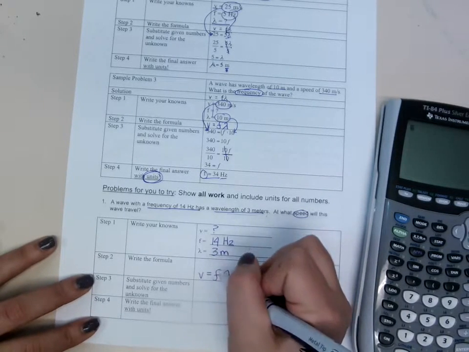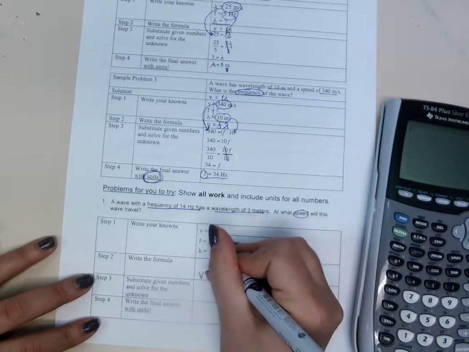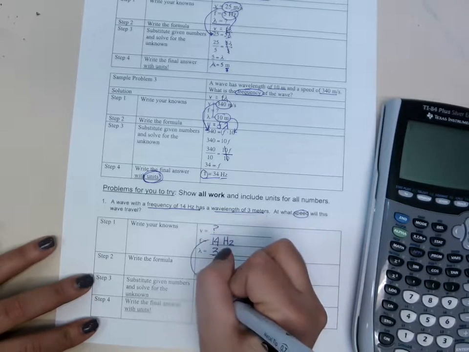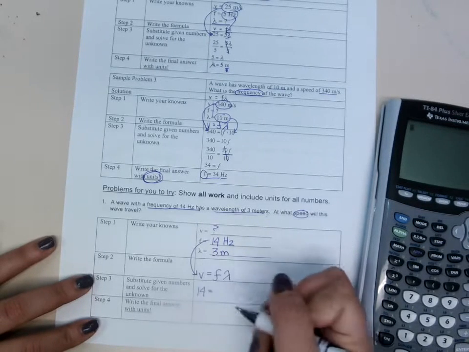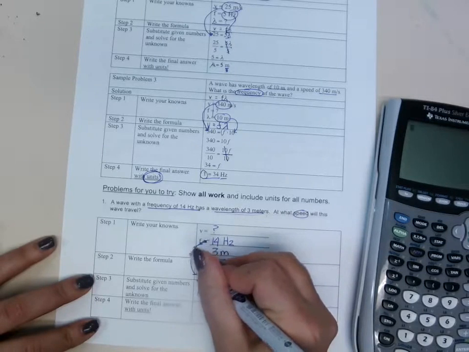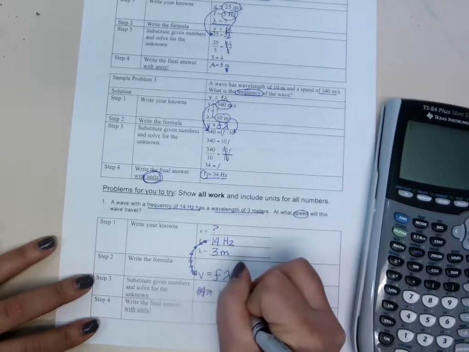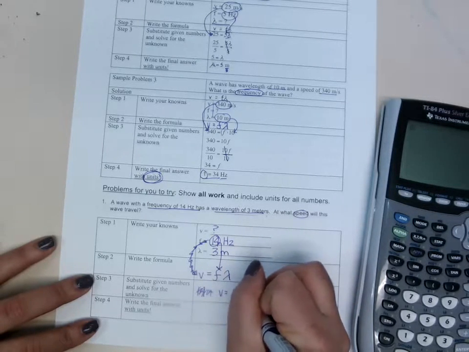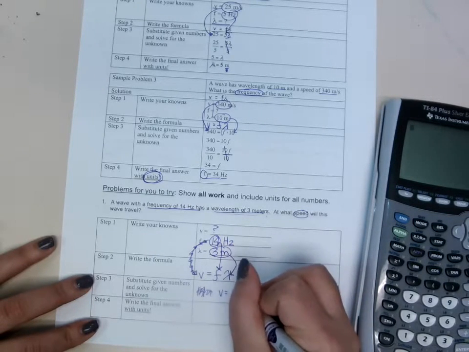So remember, I want you guys to be writing this down with me as I'm doing it. So we are going to be putting in our numbers, so substitute the given numbers and solve for unknowns. So the 14 is going to go in for the V, so we're going to write that down right here. And whoops, my mistake. This is not going to be the 14. That's what we're solving for, so we are going to leave that blank. The 14 is going in for the F, which is right here, my mistake. And then the 3 is going to go in for wavelength.